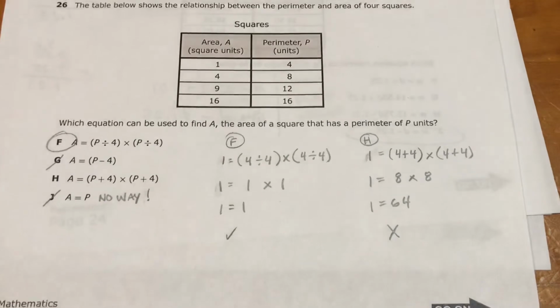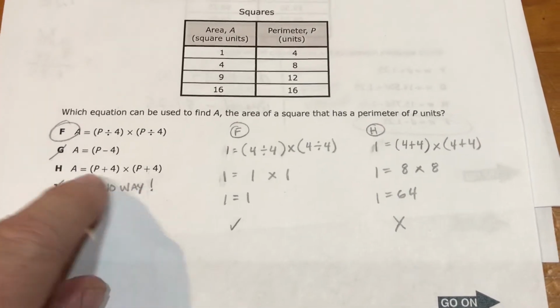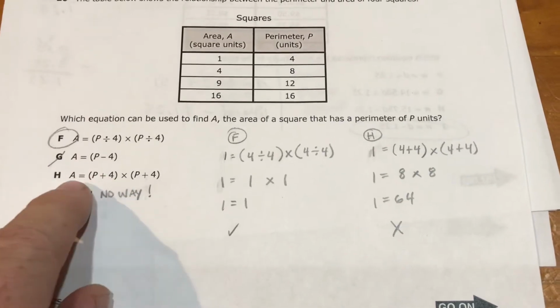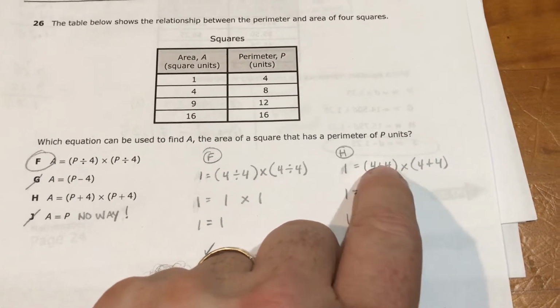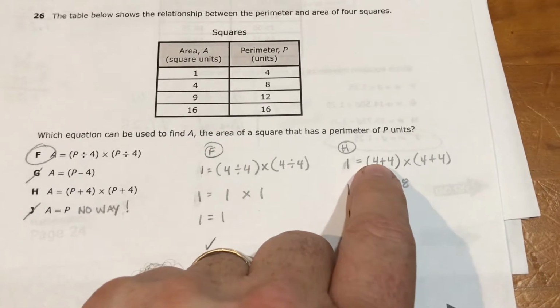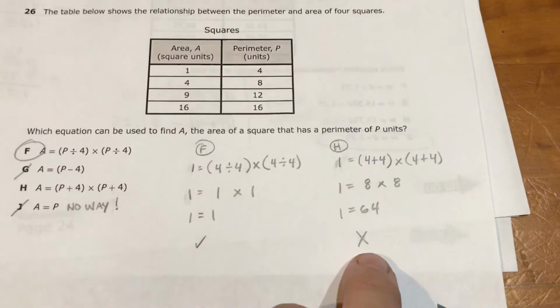If you try that for H, and I'll tell you why I'm skipping to H in a minute, if you put a 1 in for A and a 4 in for P, you're doing addition, so 4 plus 4 is 8, 4 plus 4 is 8, and 8 times 8 is 64, so that doesn't work.